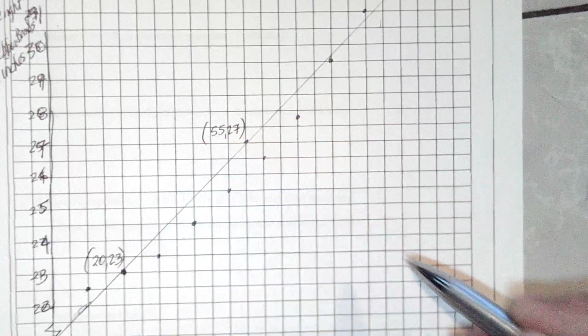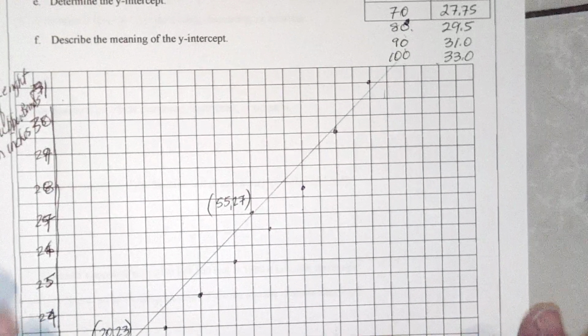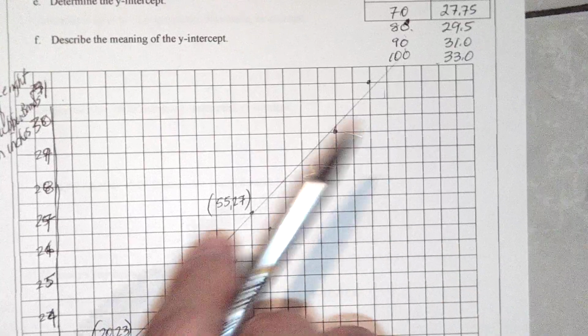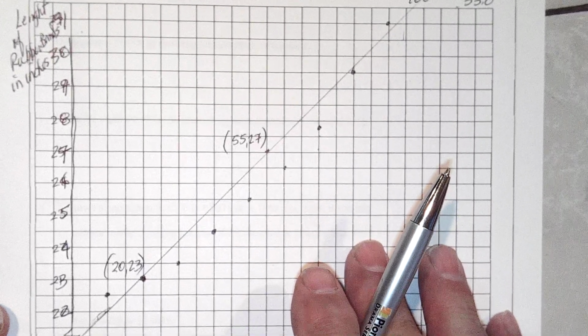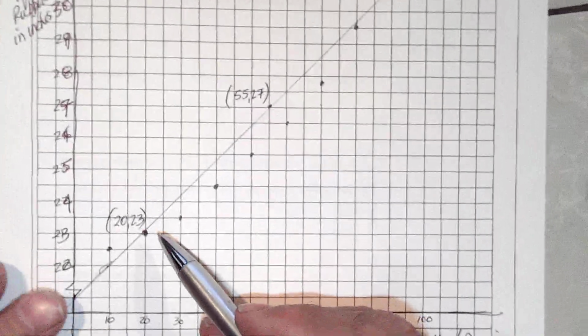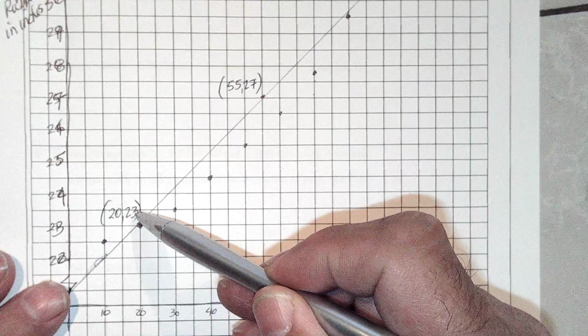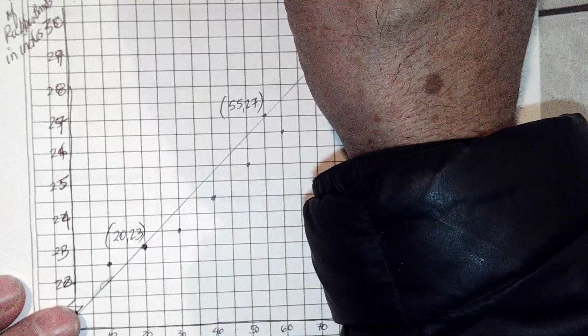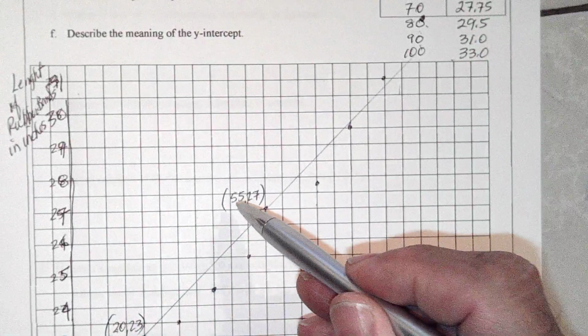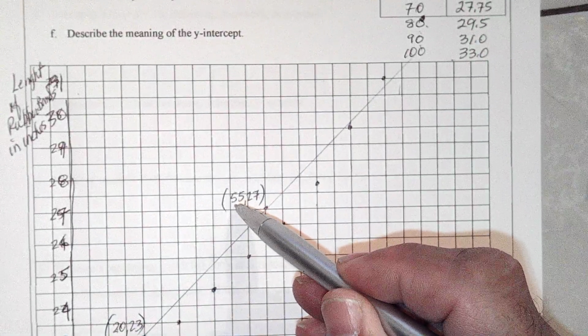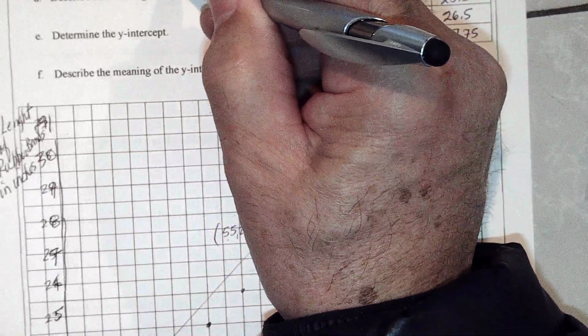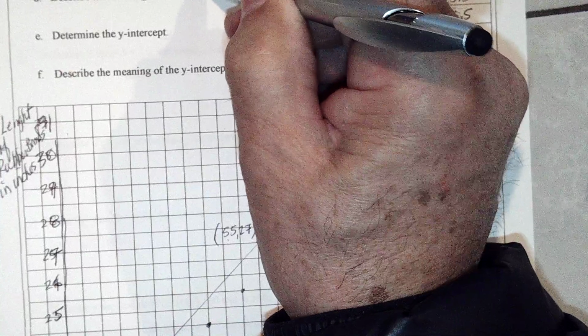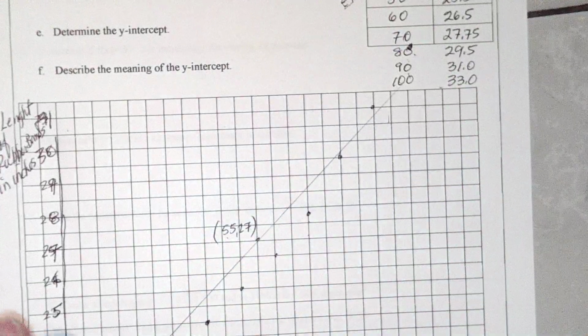Now, if you're doing this in class or doing it on yours, you might choose something a little different, so you might have different values, but determine the slope. So the rise went from 23 to 27, so it rose 4 inches, for 20 to 55, that's 35 pennies. Now I could take my calculator out.